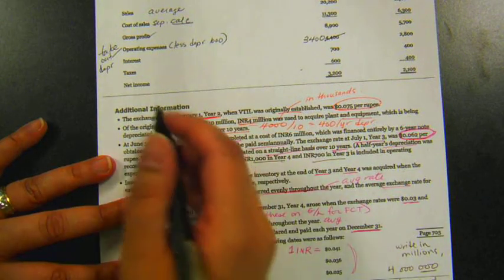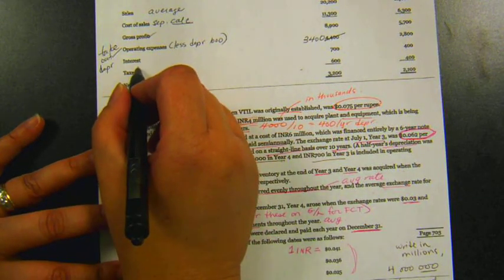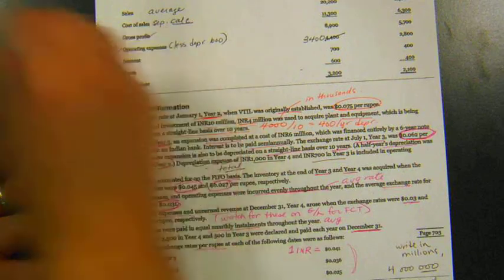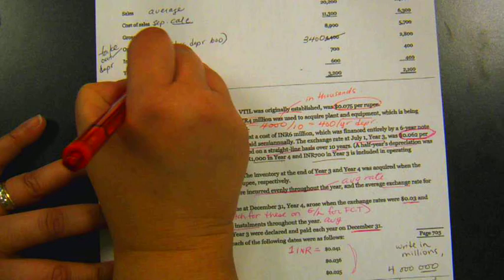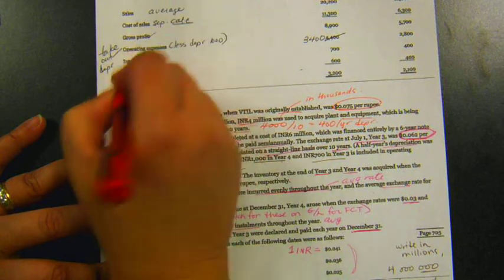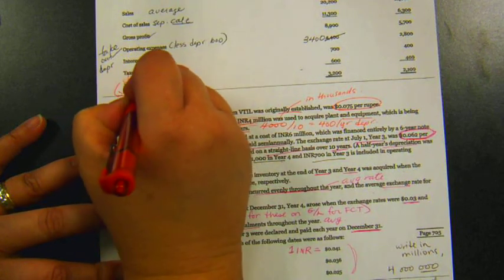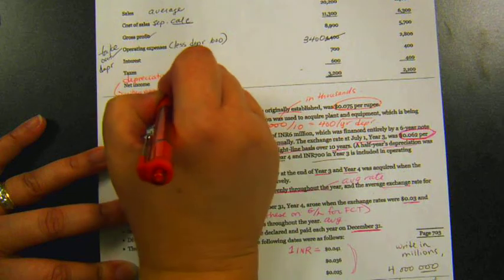So let's squish depreciation in down here. And that's going to be when asset acquired.